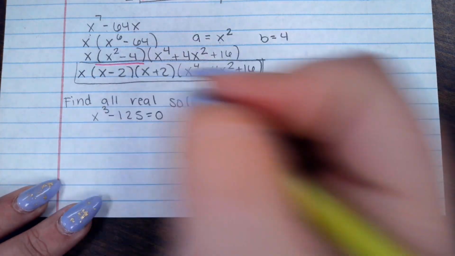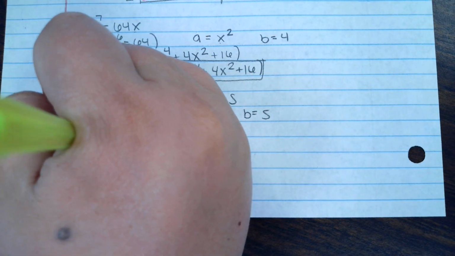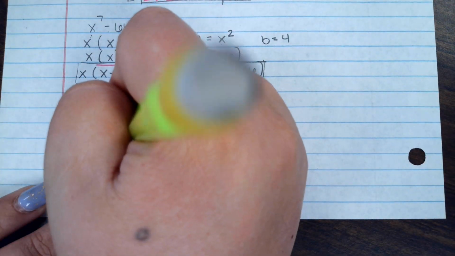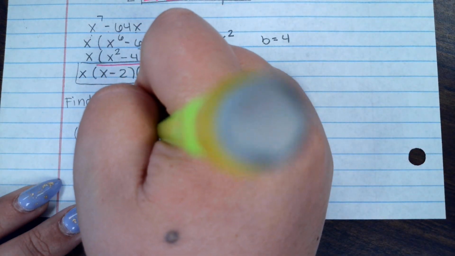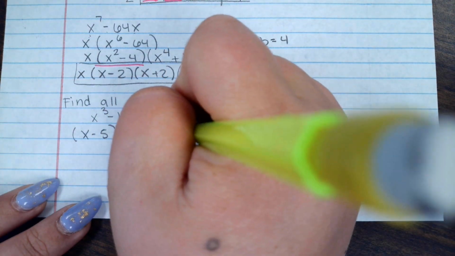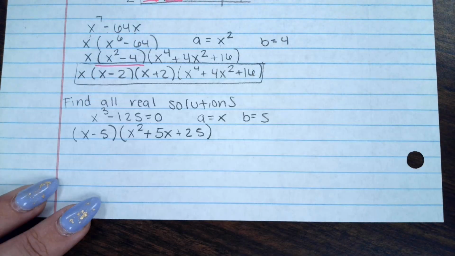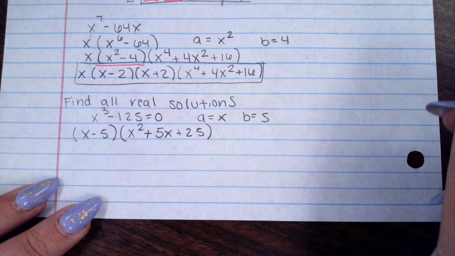Well, let's use our formula. So when we factor it, we're going to get A minus B, so that's x minus 5, times A squared minus AB plus B squared. Sorry, this should be plus there. Sorry, got some announcements here.